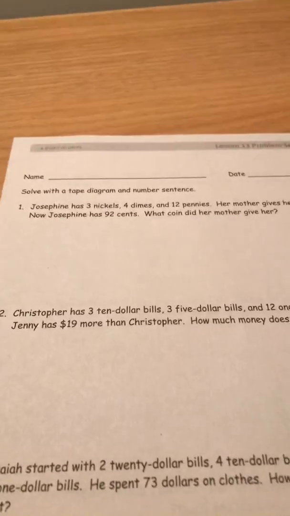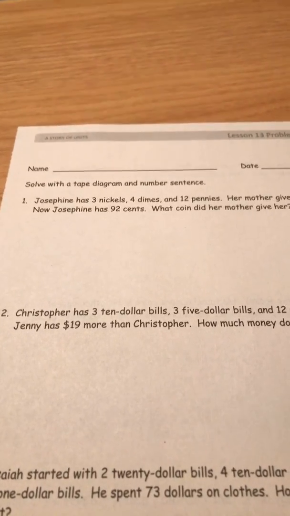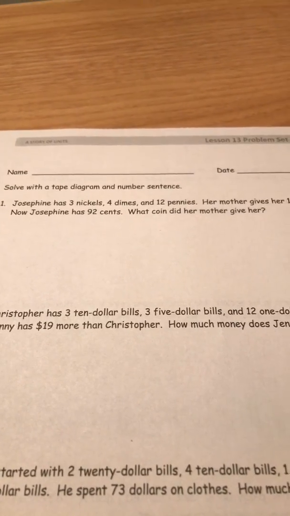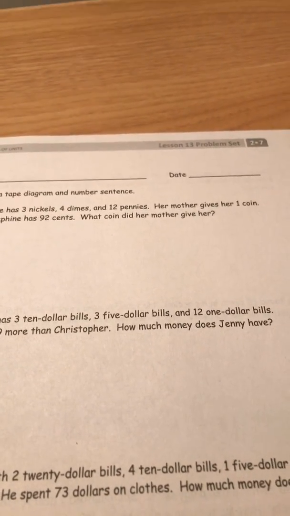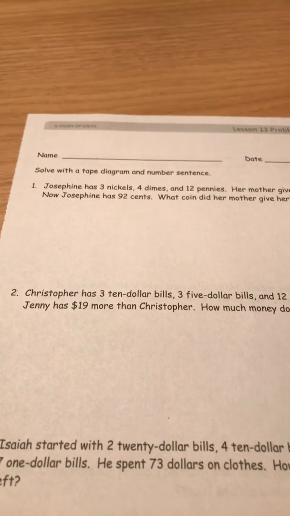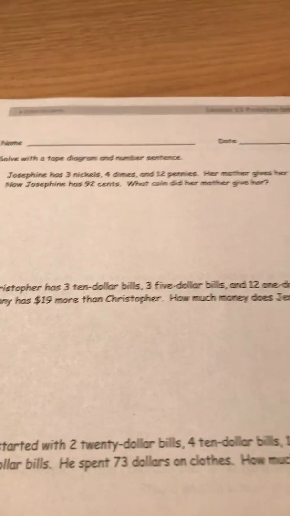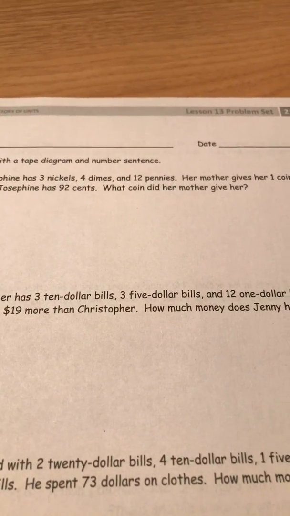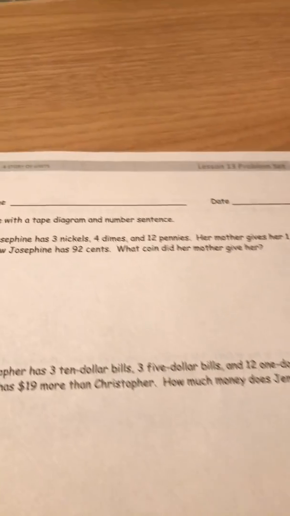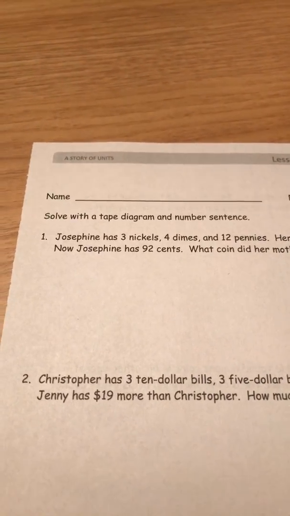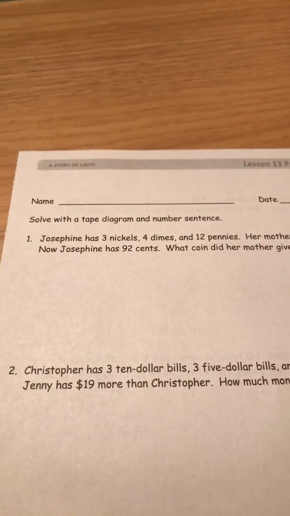And it says, Josephine has 3 nickels, 4 dimes, and 12 pennies. Her mother gives her 1 coin. Now Josephine has 92 cents. What coin did her mother give her? Okay, and our directions here say solve with a tape diagram and number sentence.